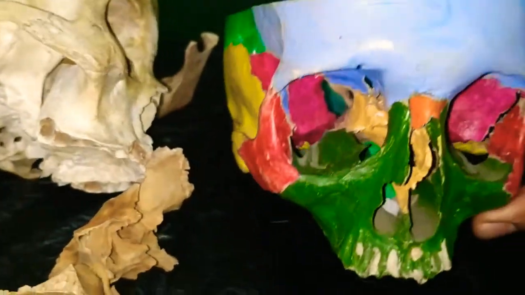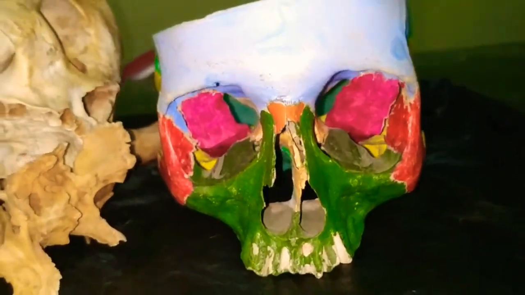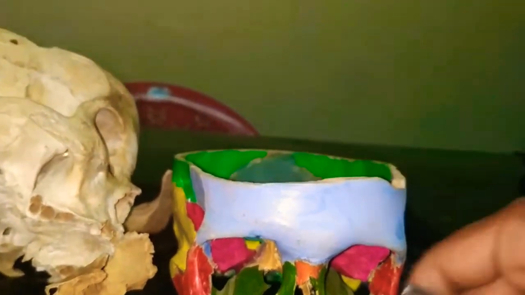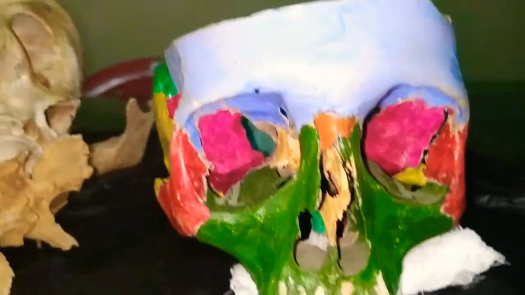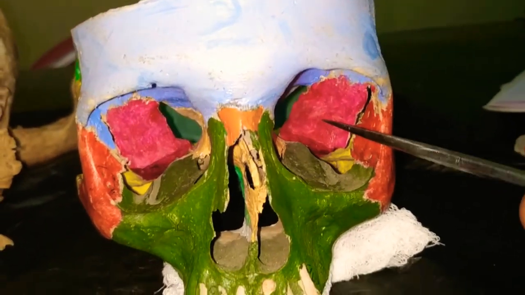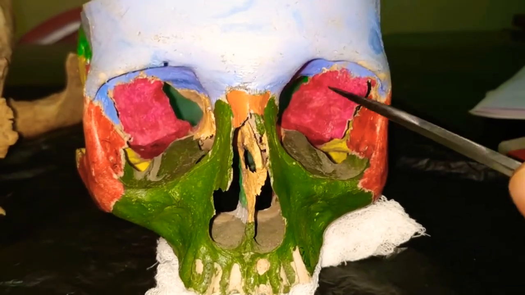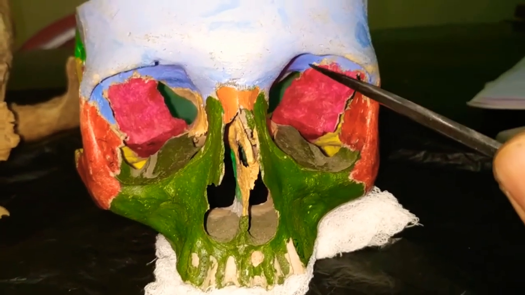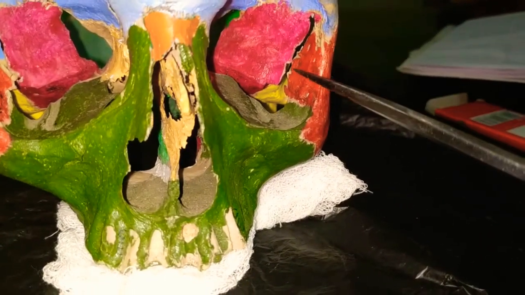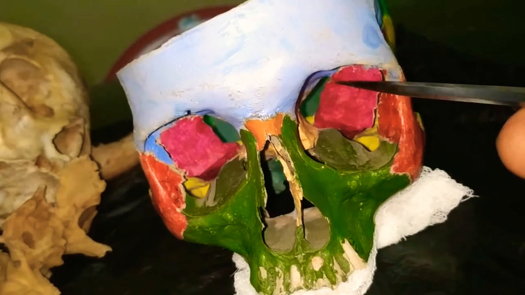Coming to the orbital surface of the greater wing of the sphenoid bone. Let me explain clearly. You can see it is quadrangular in shape. Superolaterally it is fusing with the orbital plate of the frontal bone. This blue colored one is the orbital plate of the frontal bone. And laterally it articulates with the zygomatic bone. And medially, now let me show you the medial boundary.